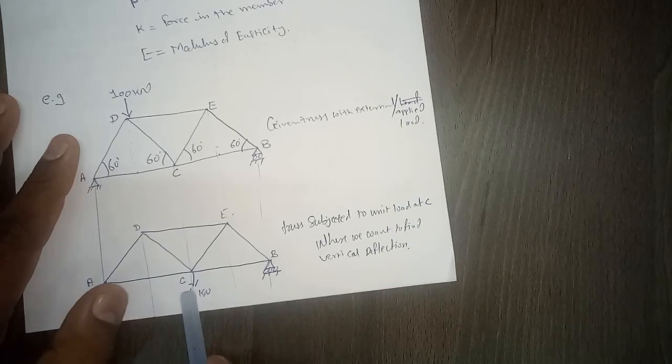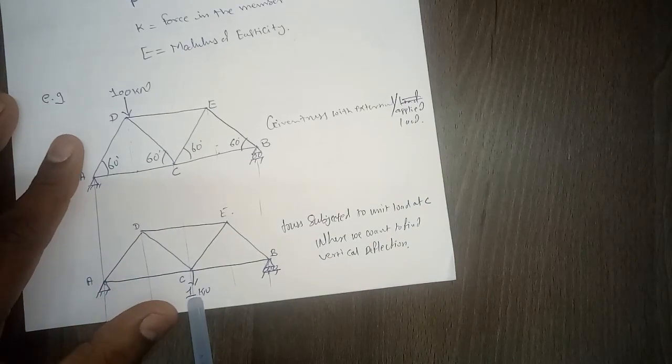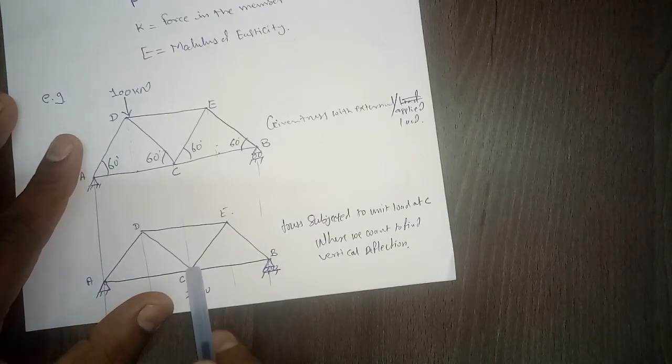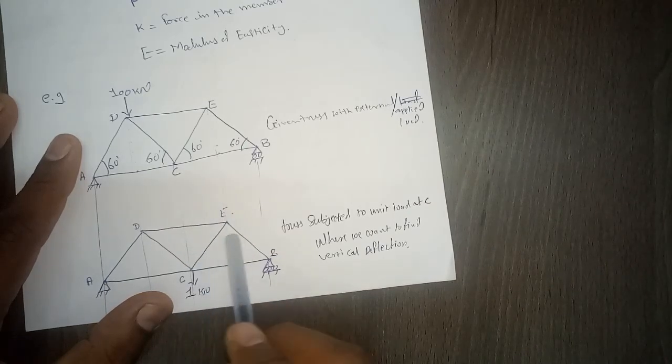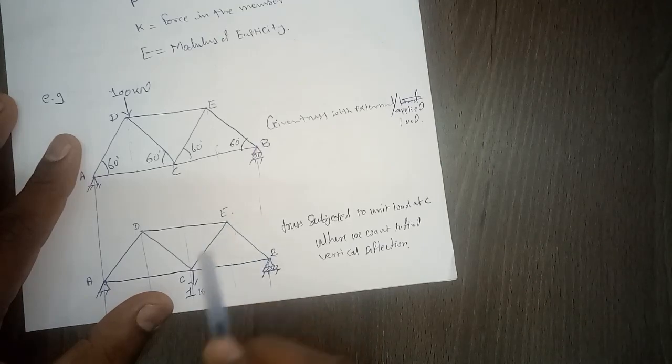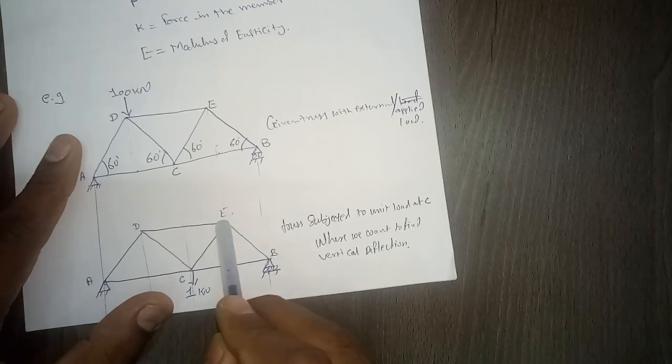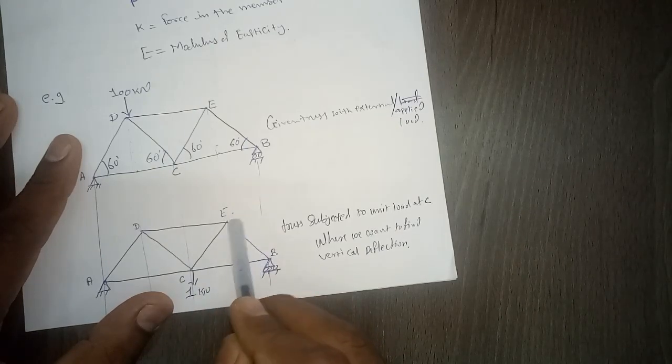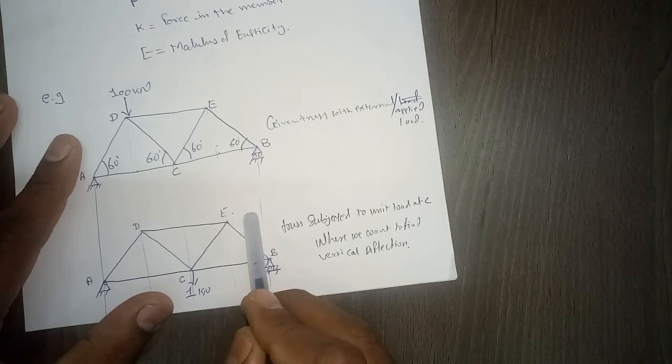Why C? Because we want to find the vertical deflection at point C, so you should apply a vertical force. Say by chance in your problem you are asked to find the horizontal deflection of joint E, then you should apply a horizontal force here. Since we want to calculate vertical deflection, we are applying a vertical force. If you want to calculate horizontal, then you apply a horizontal force.